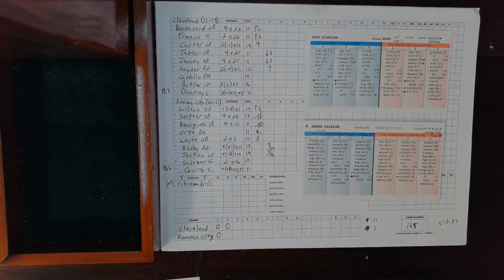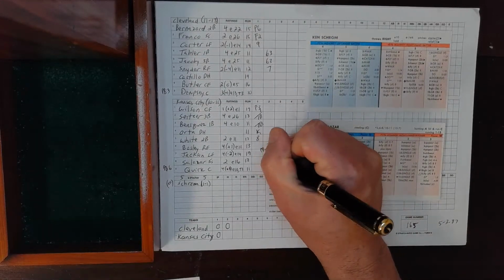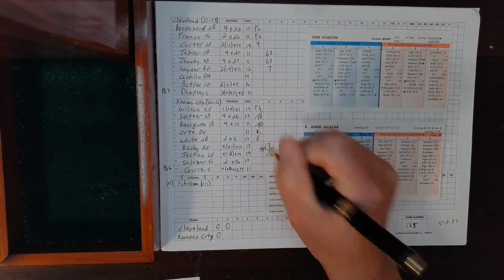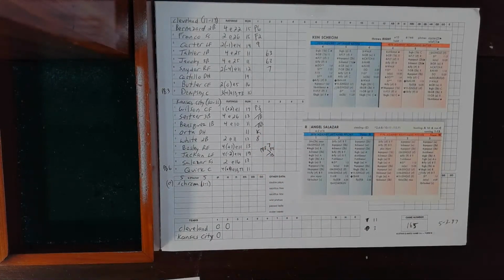And it is a 3. It'll be a pass ball. That'll move the runner, Jackson, up to third base. So pass ball on Mr. Rick Dempsey puts Jackson at third with only 1 out.